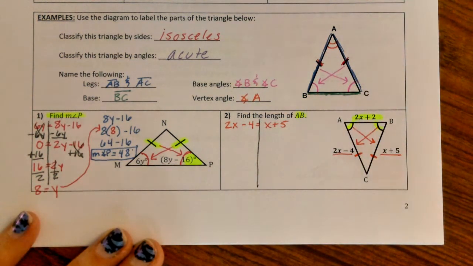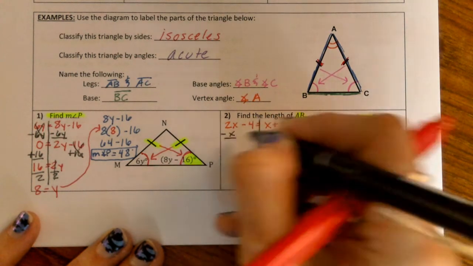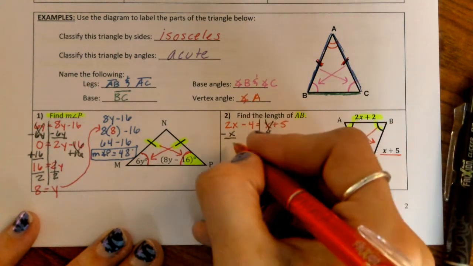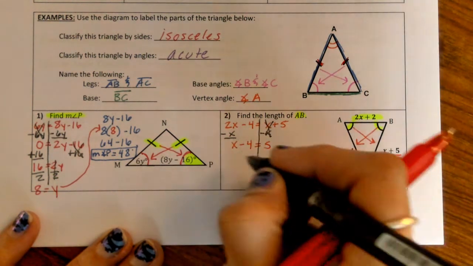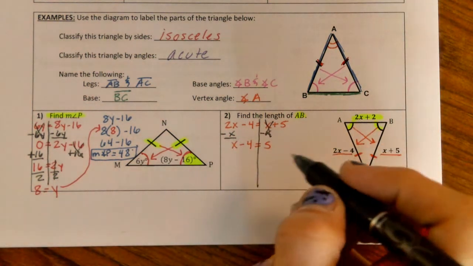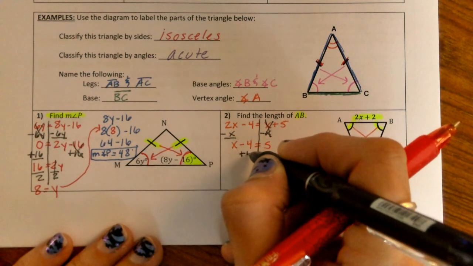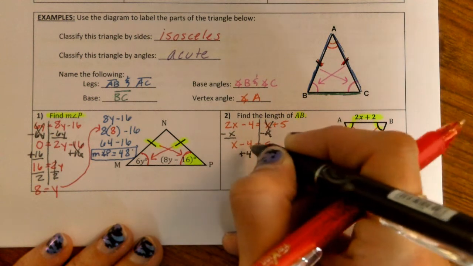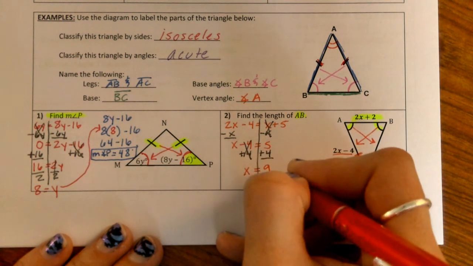Variables on one side, constants on the other. Let's move that x over. We're left with x minus 4 equals 5. I moved my variable in this problem to the left, so my constant, the 4, needs to go to the right. So we add that 4, opposite operation. X is going to equal 9.